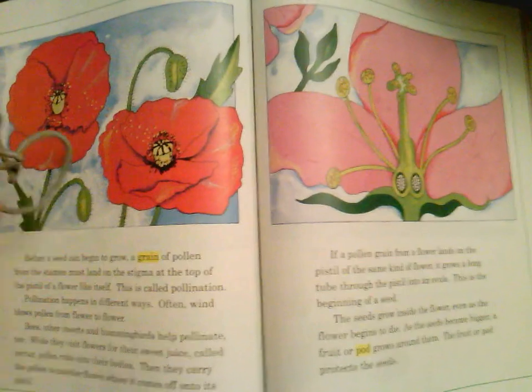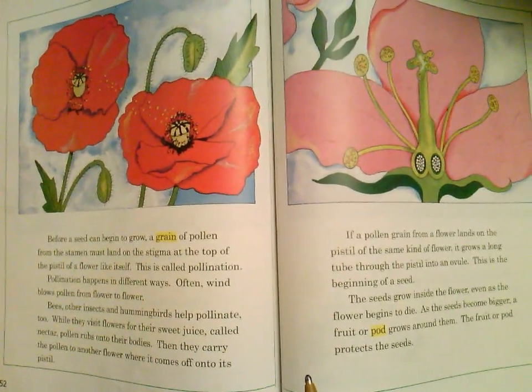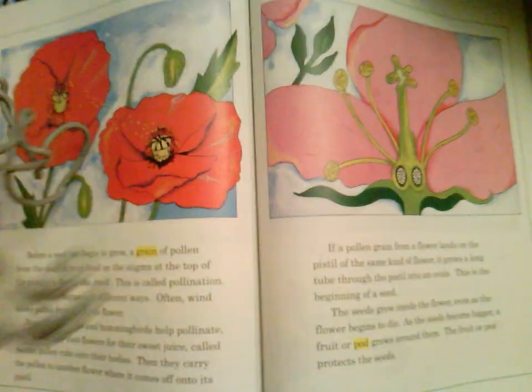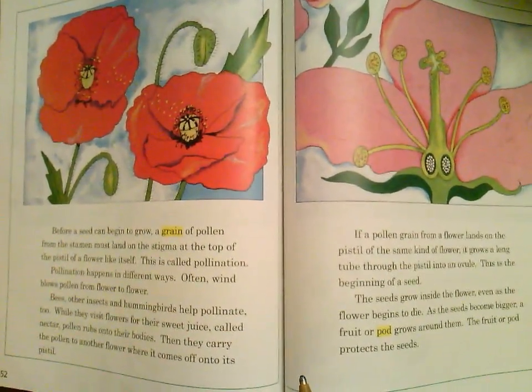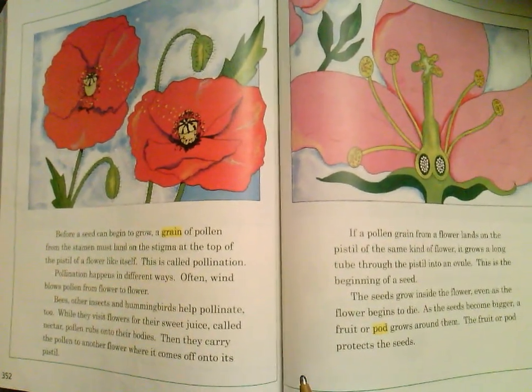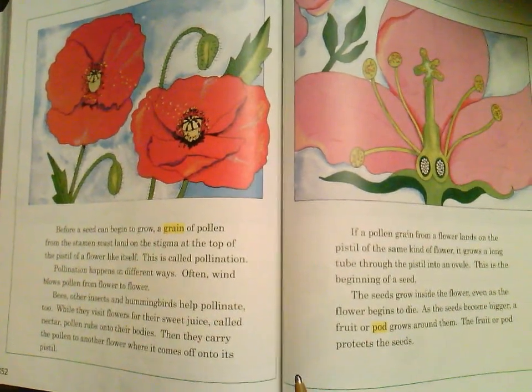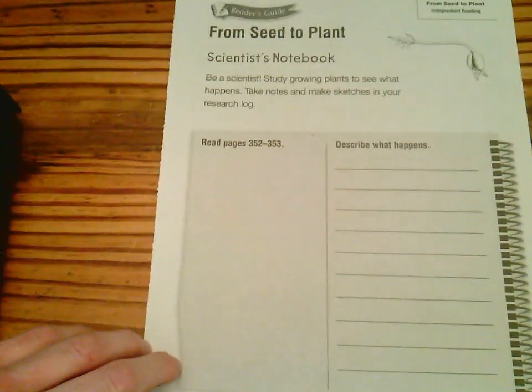If a pollen grain from a flower lands on the pistil of the same kind of flower, it grows a long tube through the pistil into an ovule. This is the beginning of a seed. The seeds grow inside the flower even as the flower begins to die. As the seeds become bigger, a fruit or pod grows around them. The fruit or pod protects the seeds. All right, so now we have to put all of that into our own words.